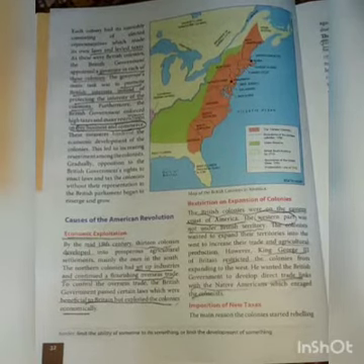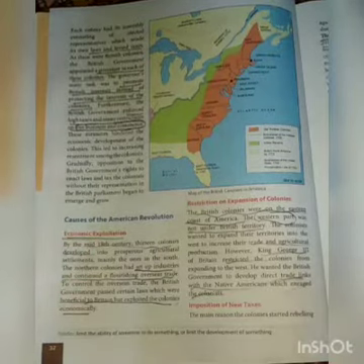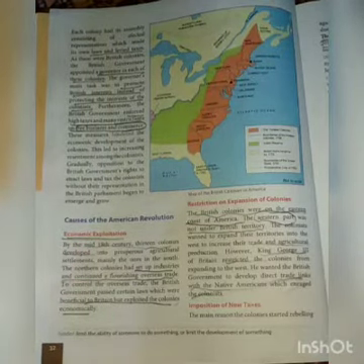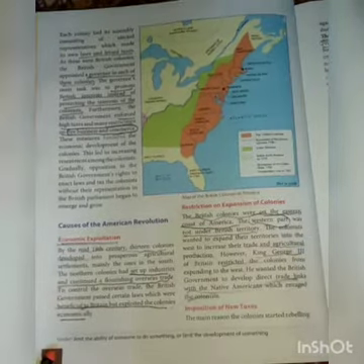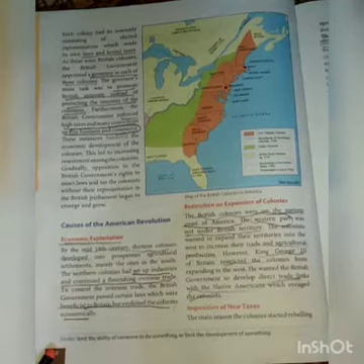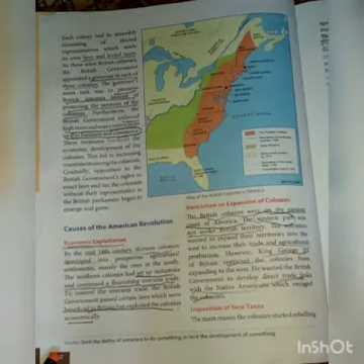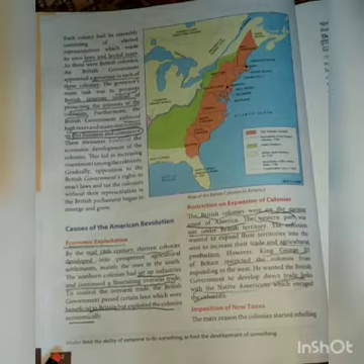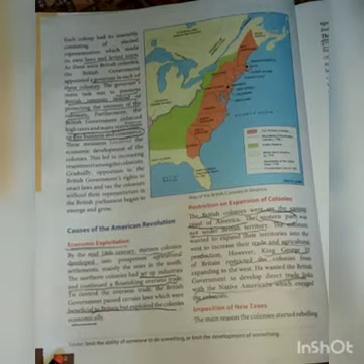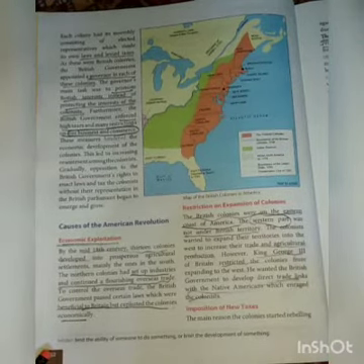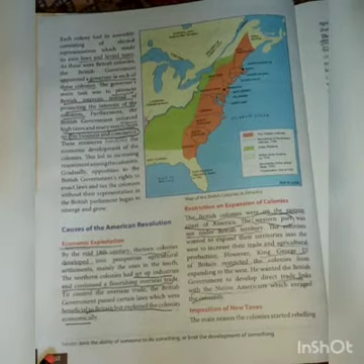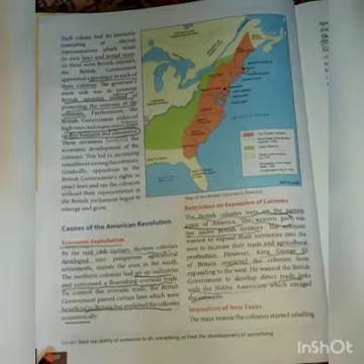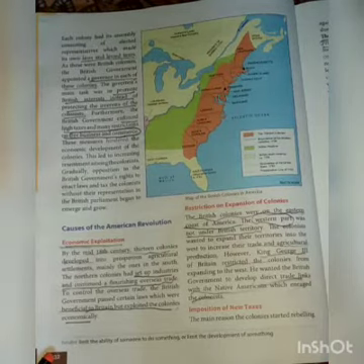Now we will learn the causes of the American Revolution. The first cause is economic exploitation. By the mid 18th century, the 13 colonies developed into prosperous agricultural settlements, mainly the ones in the south. The northern colonies set up industries and continued flourishing overseas trade. To control the overseas trade, the British government passed certain laws which were beneficial to Britain but exploited the colonies' economy. The second reason is restriction of expansion of the colonies.